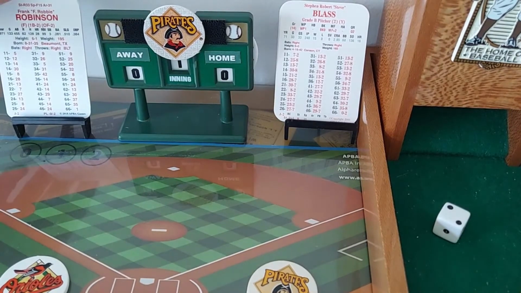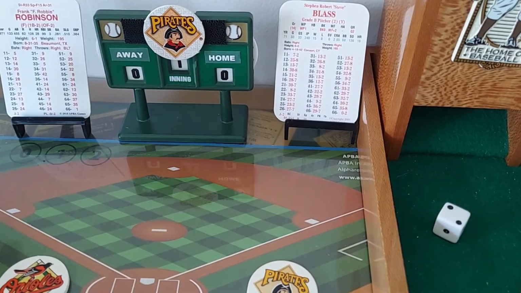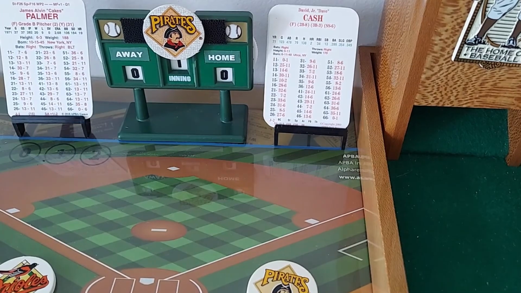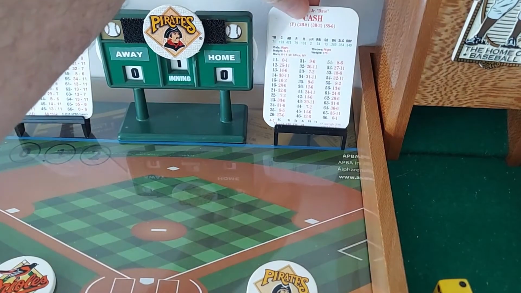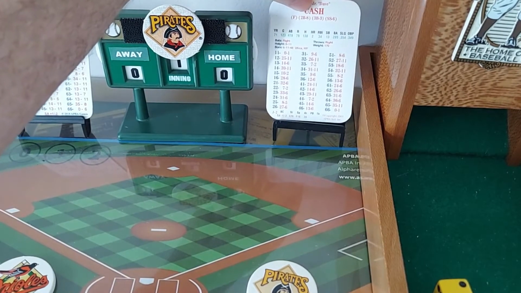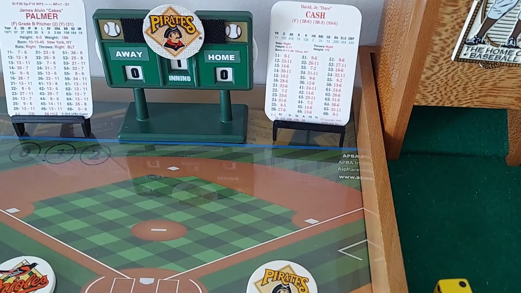Let's go to the bottom of the first. 0-0, and the Pirates coming to bat. Jim Palmer on the mound for the Baltimore Orioles. He was 20-9 in 1971. Grade B pitcher with a Y strikeout modifier. He throws from the right side. Right-handed hitter Dave Cash steps up to the box. My little stands make these slashes kind of hard to see. He's an 8-2. Doesn't affect the pitching grade of Palmer.